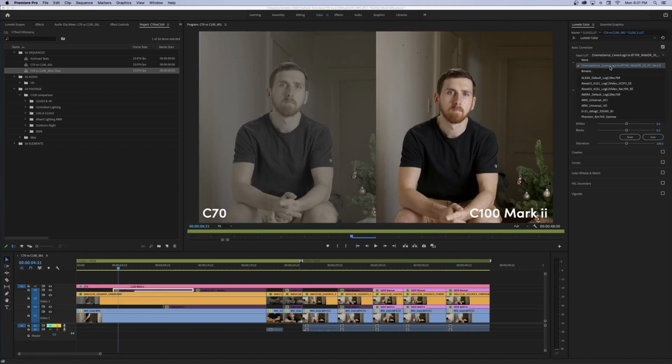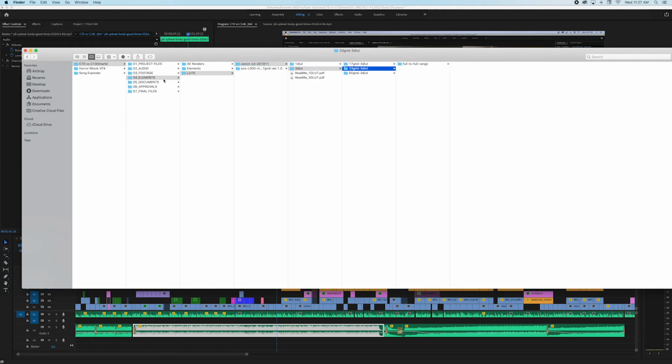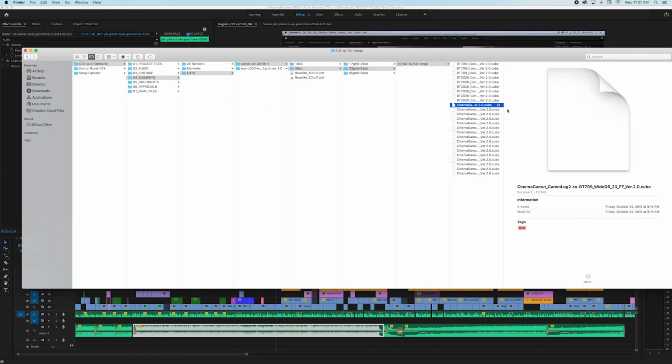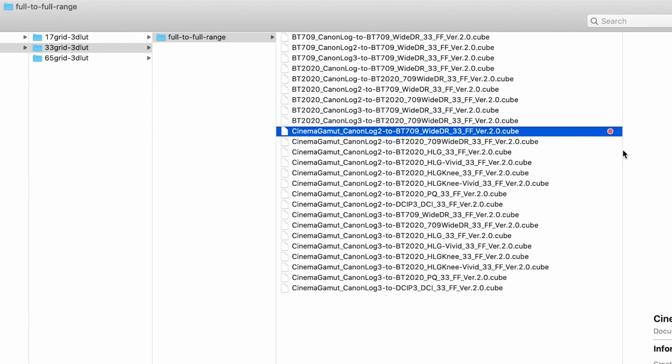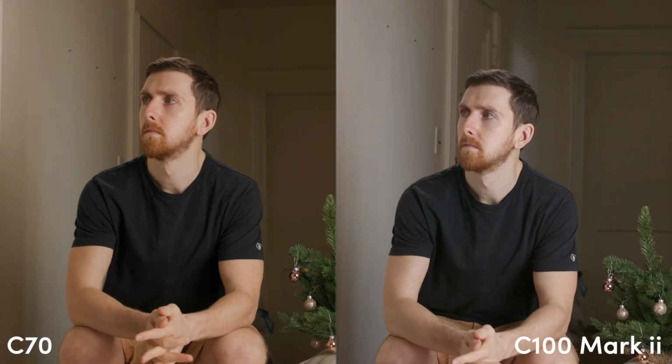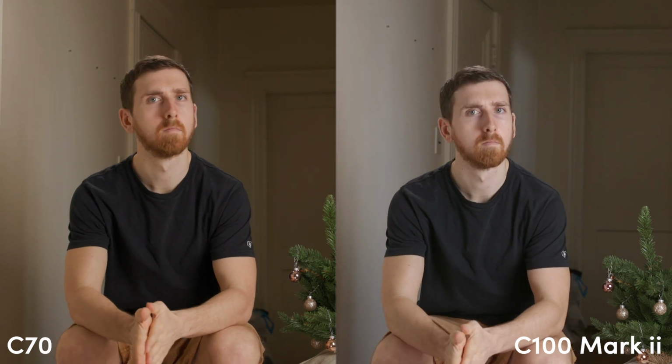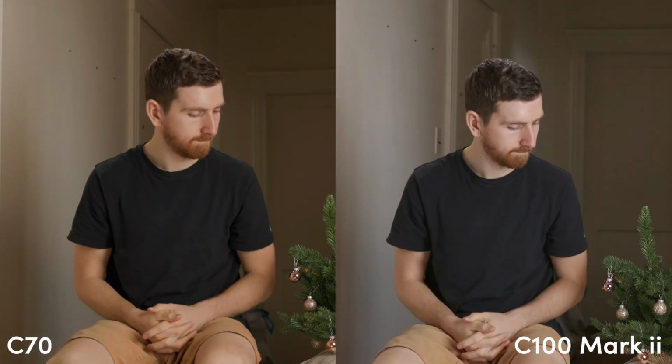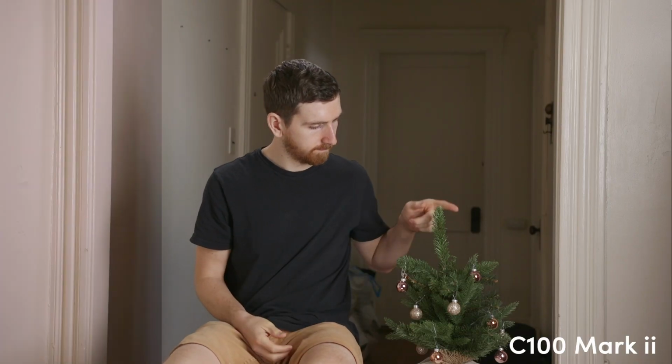So what I'm gonna do is convert C-Log2 to YDR with the Canon supplied LUT, Canon Log2 to BT709 YDR. Bam, YDR versus YDR. Now the C70 looks a little bit richer. They both look pretty similar though, but whenever I shoot YDR, of course I don't leave it that way. With the C100, I'm gonna tweak it. I'm gonna add some contrast, some saturation, whatnot.